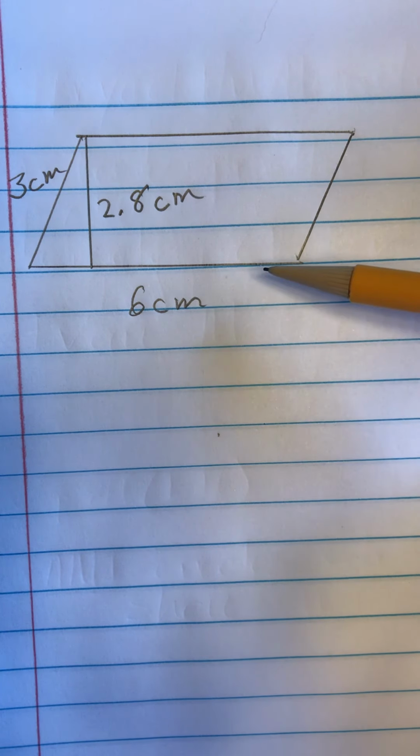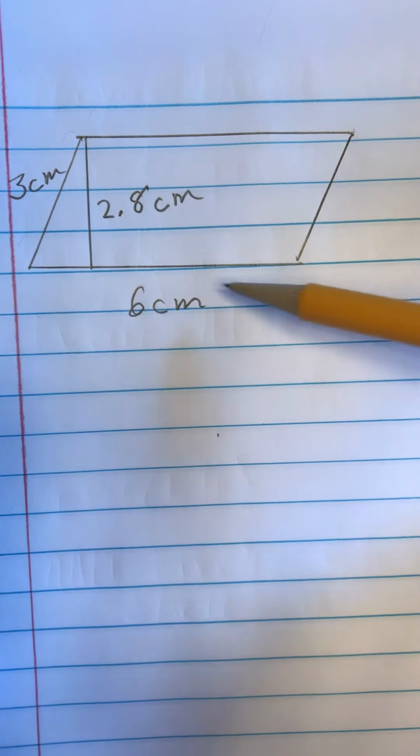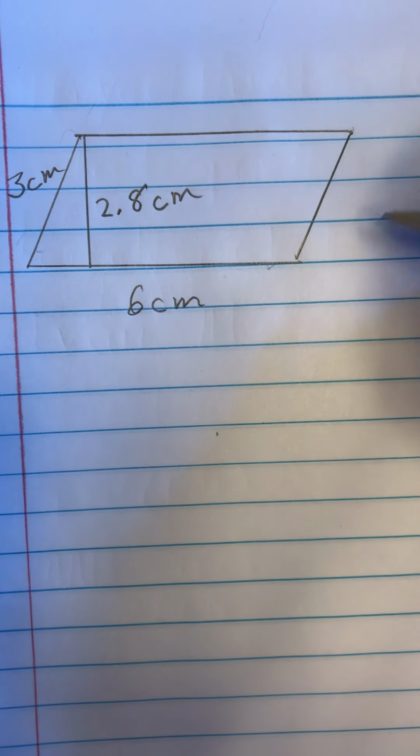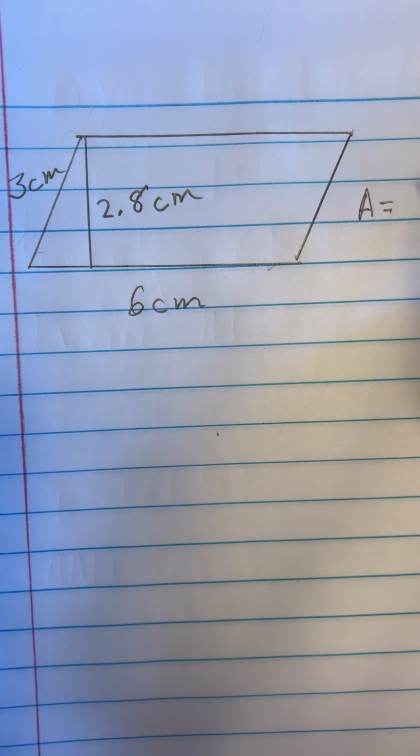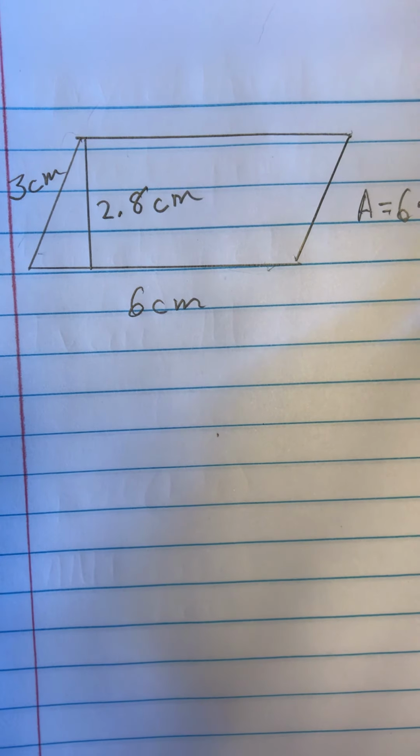So, for our first example, we've got this parallelogram, and this side edge is 3, our base is 6, the height is actually 2.8. If I was going to find the area of this parallelogram to begin with, our area is equal to base times height, or 6 times 2.8.